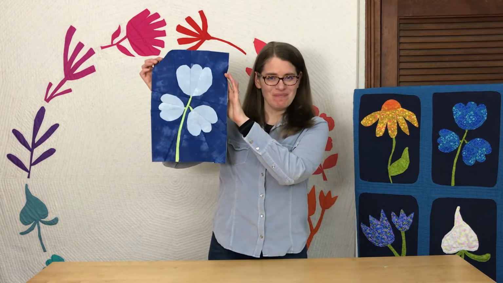Today, I'm going to give you some tips as you begin to make your 8th Botanical Beauties block, an abstract lily of the valley. In addition to this video, please be sure to refer to the tips included in the pattern, as well as the links below to additional video tutorials. Let's get started.